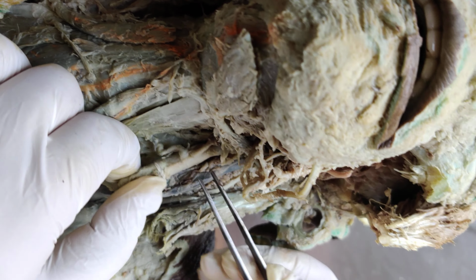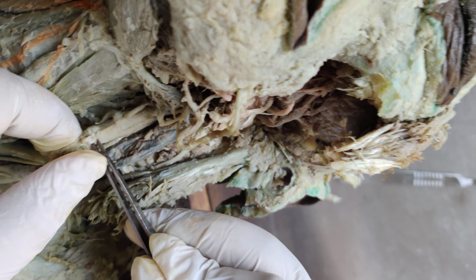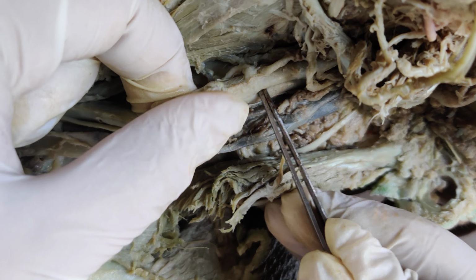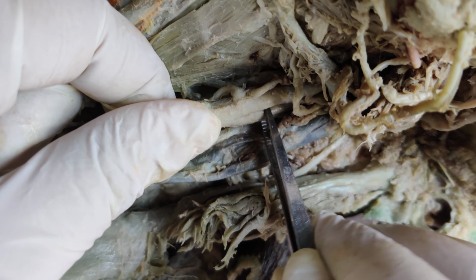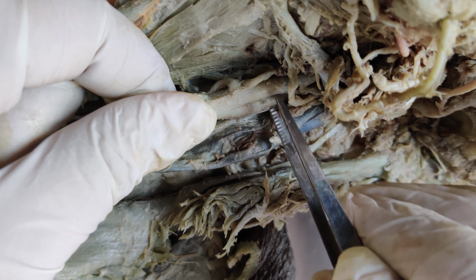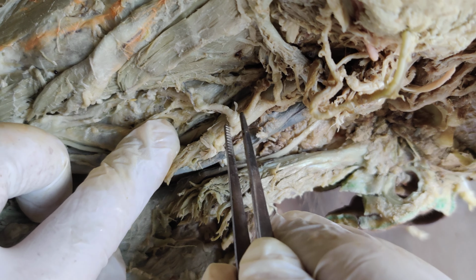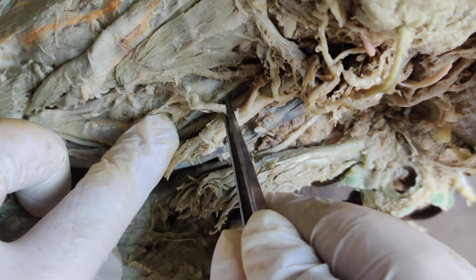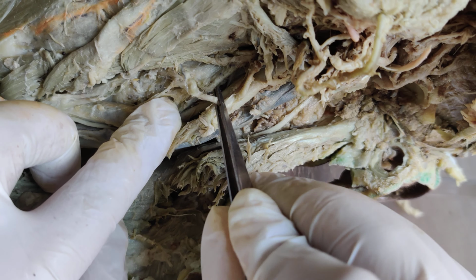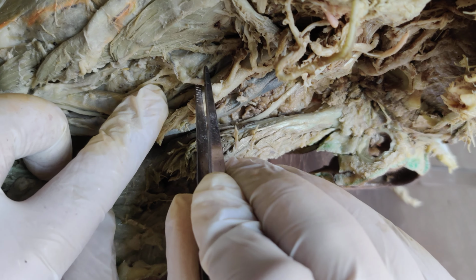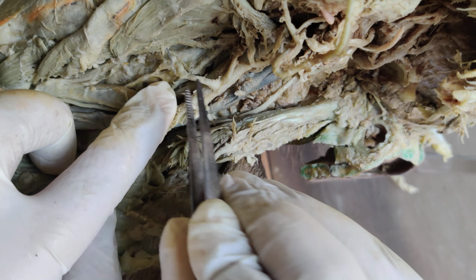Now one more important thing which you can see, that the common carotid artery is bifurcated here. So here the deep structure is the internal carotid artery, and this is the external carotid artery. Here you can see the external carotid artery gives off 8 branches. One of them is the superior thyroid artery. This is the superior thyroid artery.